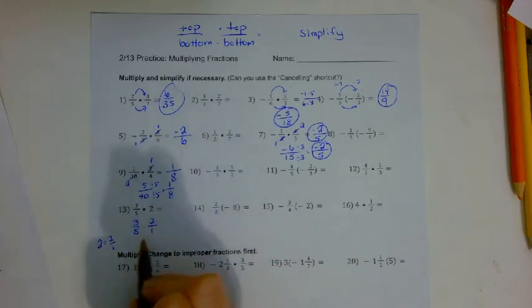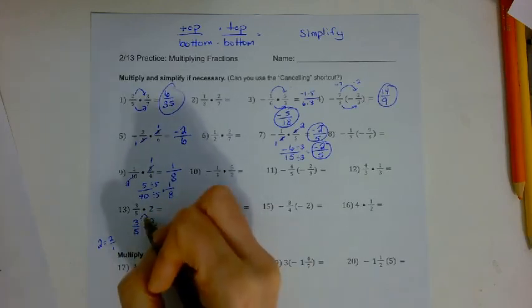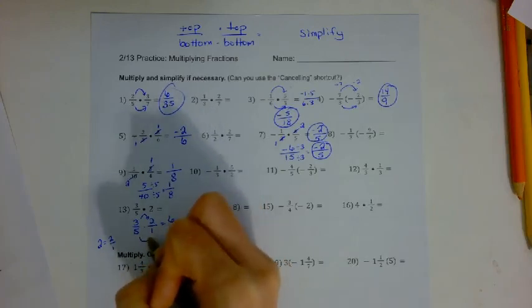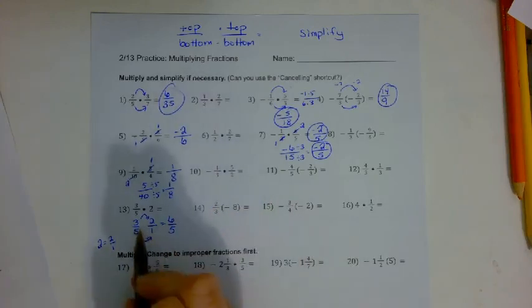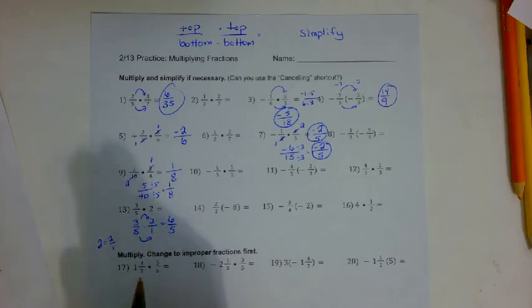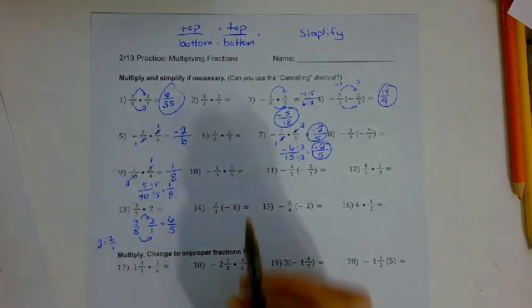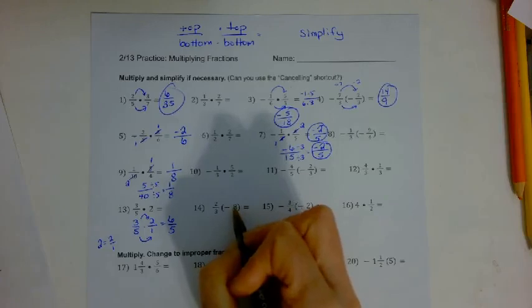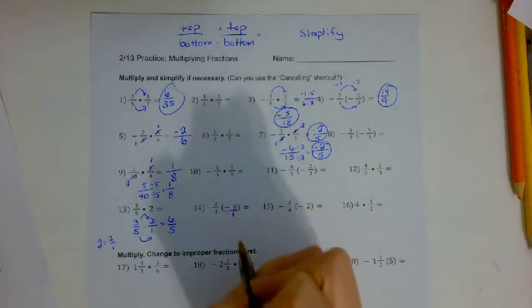So now I have a fraction here that I can multiply. 3 times 2 is 6. And 5 times 1 is 5. And so I have a top times a top and a bottom times a bottom. I'll do another one. We have -8 here. Now I can just put a 1 underneath it.